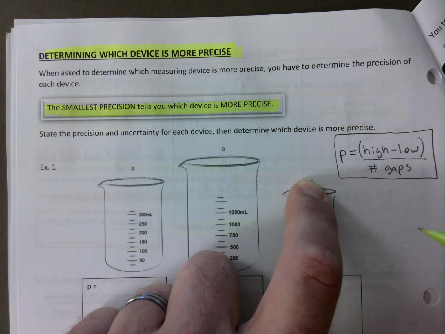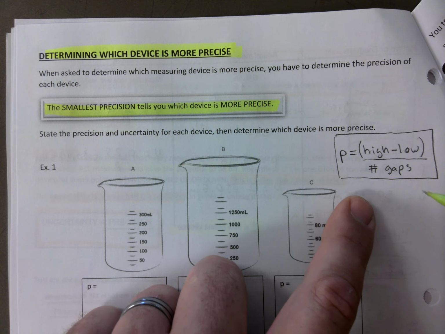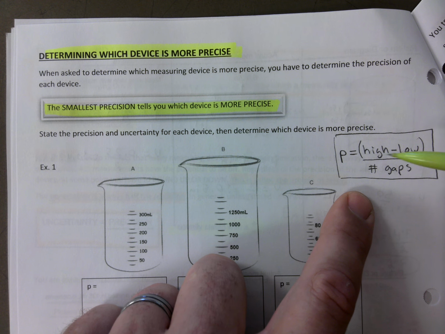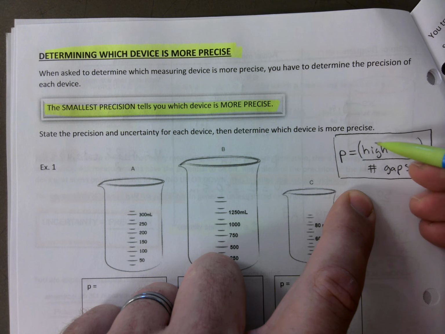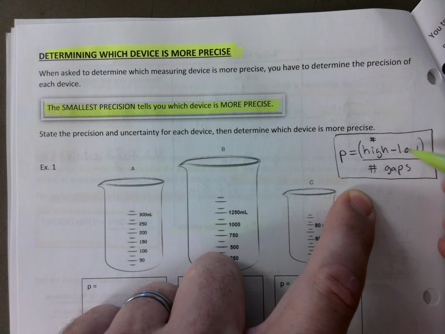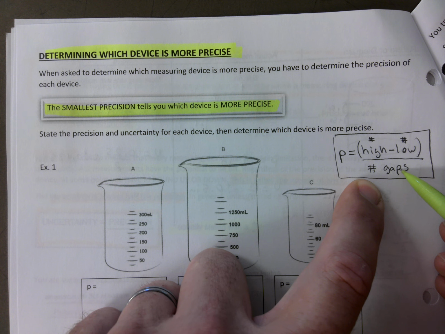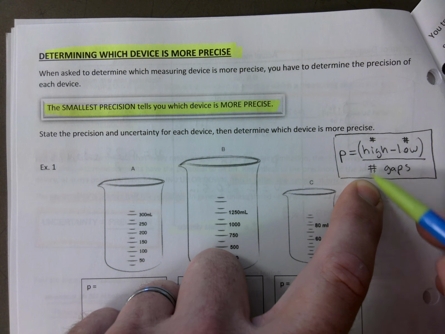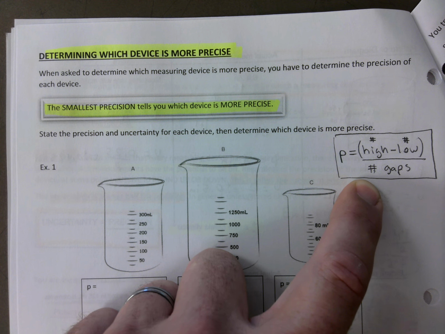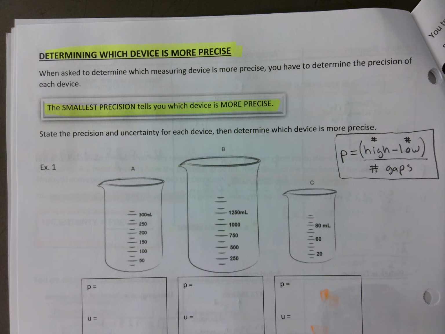But you have to use it carefully, and that's what I'm going to try to do today. I'm going to show you how to use it. So: high number, low number, and the number of gaps in between those two numbers that you've selected. Honestly, it doesn't matter which two numbers you pick. You just have to count the gaps in between, and then you'll figure it out that way. This is a shortcut. Add it to your study sheet if you need it.